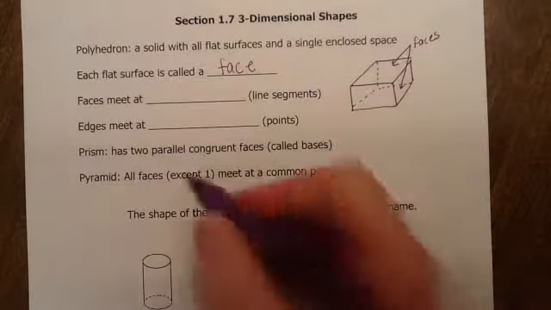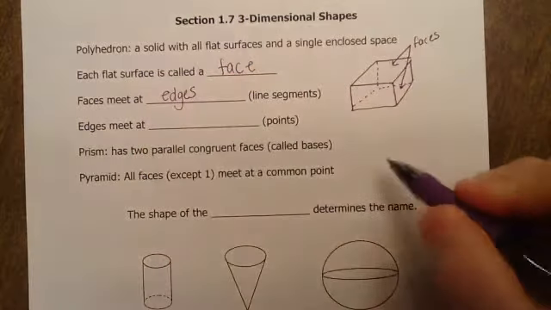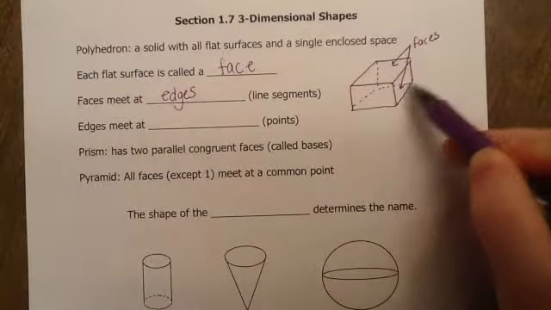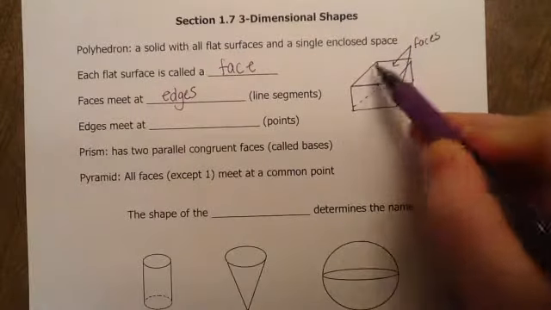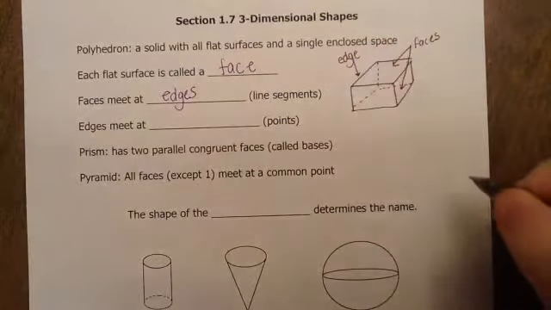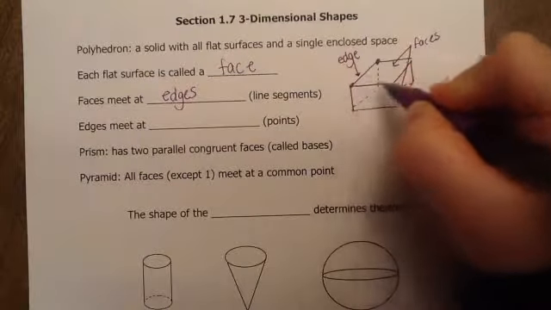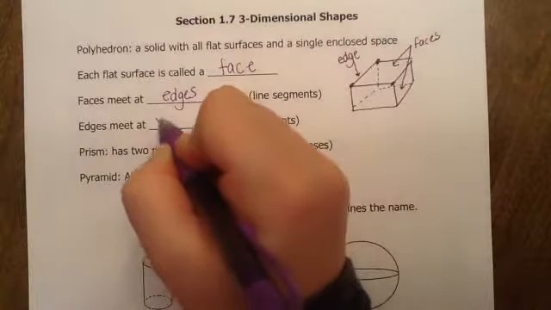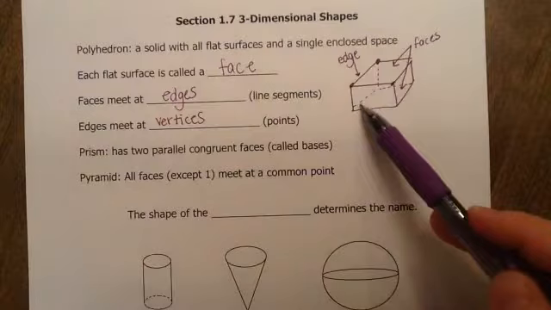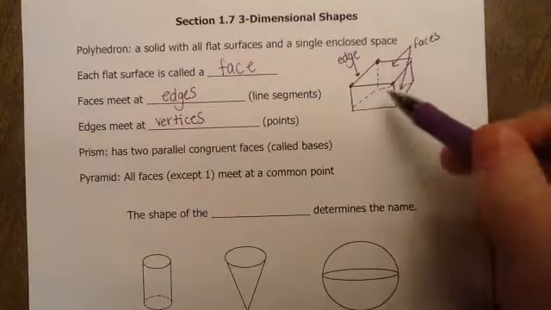The faces meet at edges. Edges are these line segments. So there are a lot of them here. Any of these line segments are edges. Edges connect at these points here, and we call these vertices. So faces are the sides, edges are these line segments, and vertices are the points.